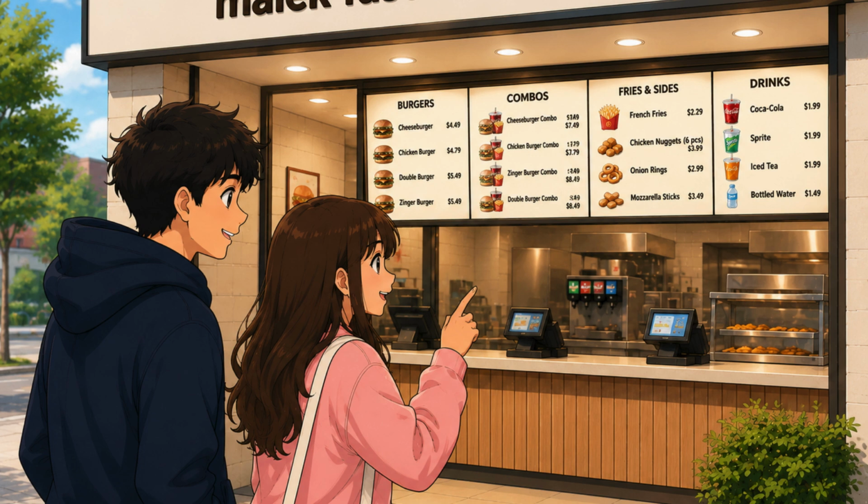Oh, great question. A combo is a set. You get several things together for one price. Usually, a combo comes with 3 things. First, you get a burger. Second, you get fries. And third, you get a drink. It's usually cheaper than buying each thing separately. Oh, so a combo is a burger, fries, and a drink together. That sounds like a great deal.